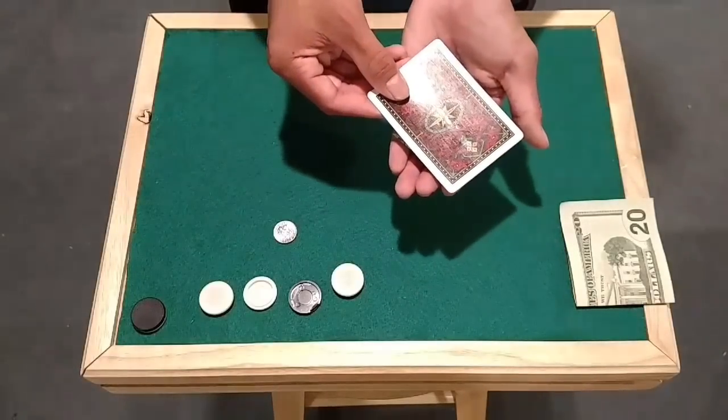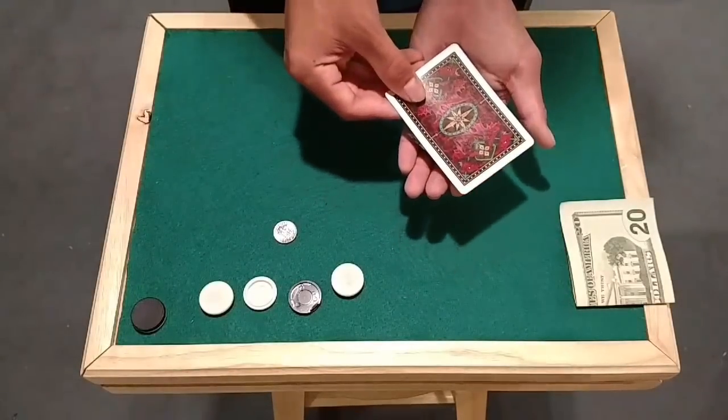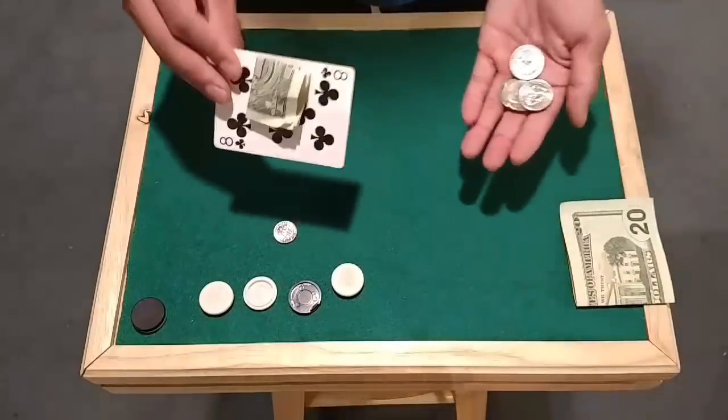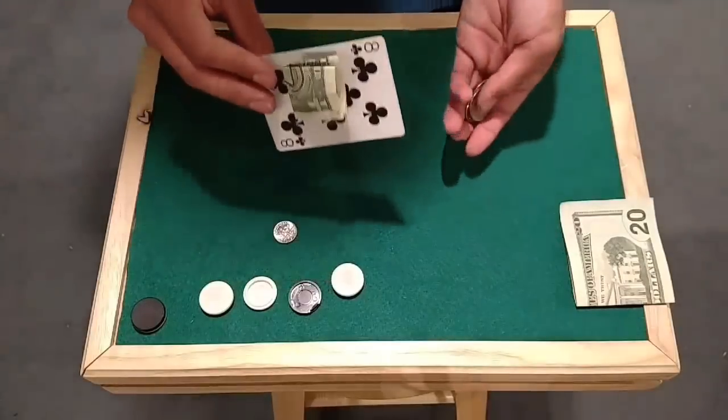You can hear that click there. That's going to stick it, and all he has to do is now show all the coins in his hand, just like that. So that's how the first disappearing dollar and coins is going to work.